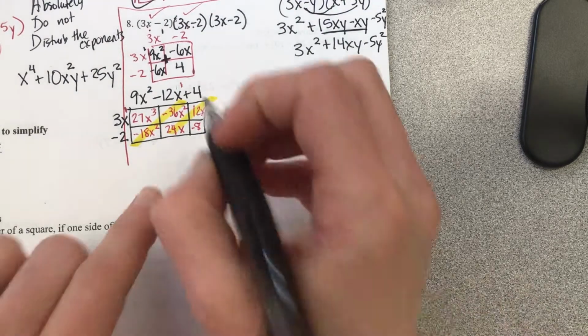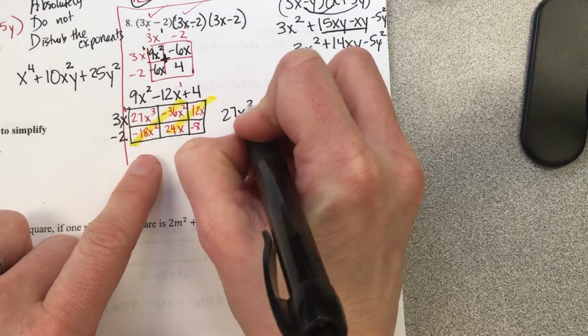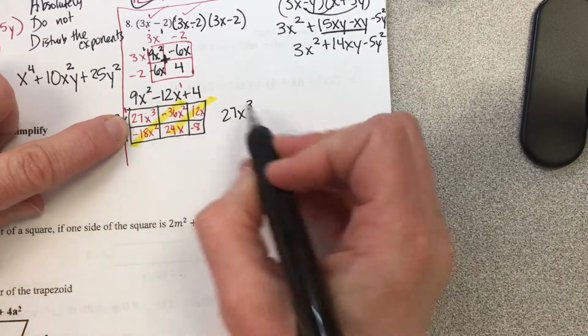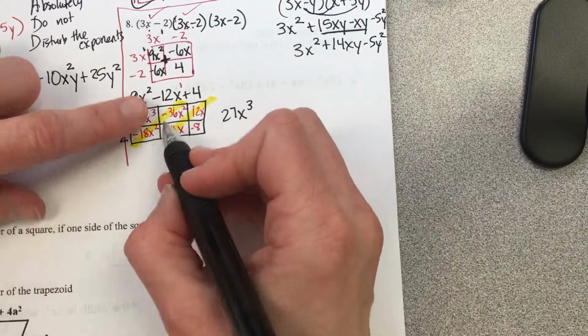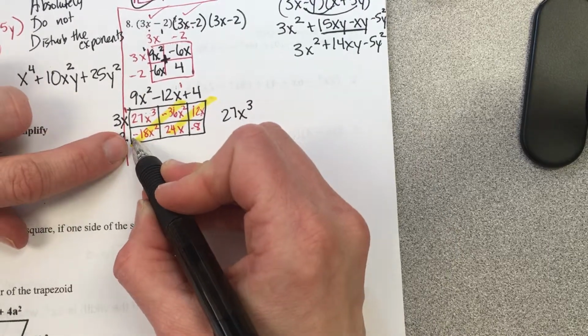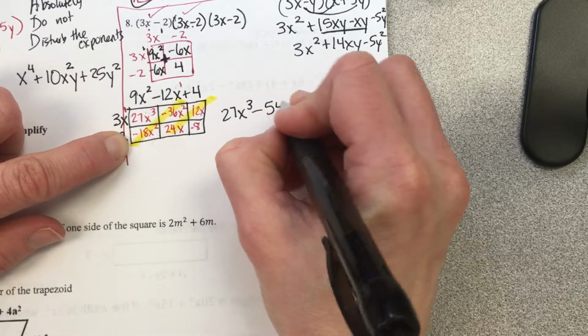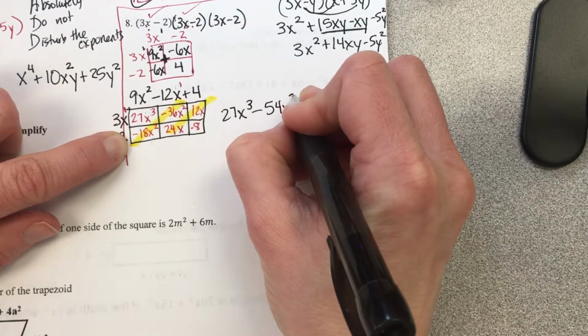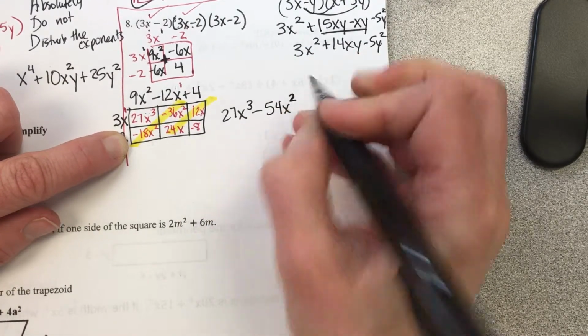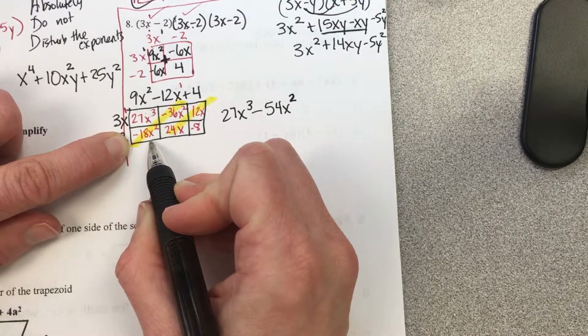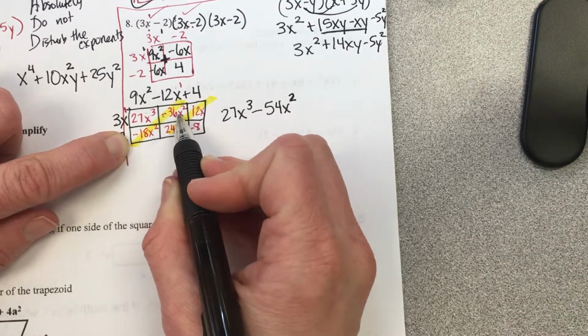So my final answer, 27x cubed. So that was this first box, 27x cubed. Then you're adding these two. So in your calculator, -18 plus -36, -54x to the second. All right, we did -18 plus -36.